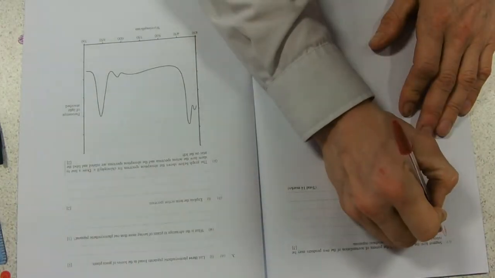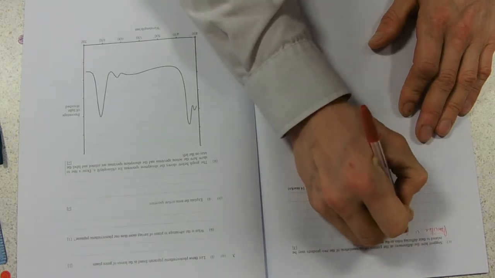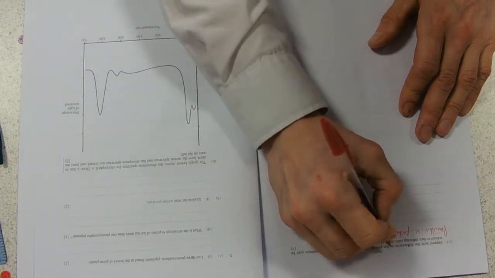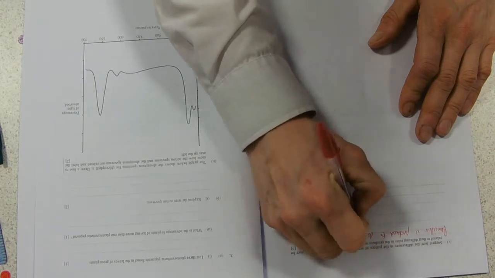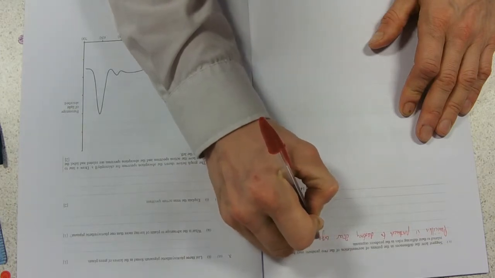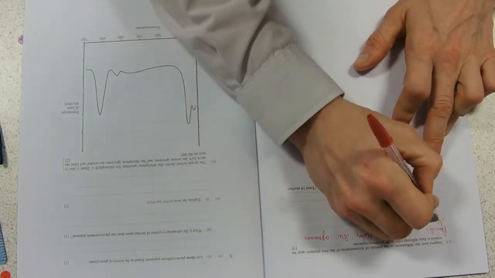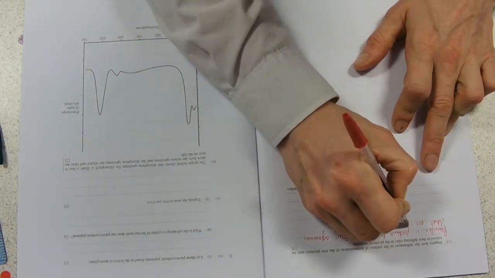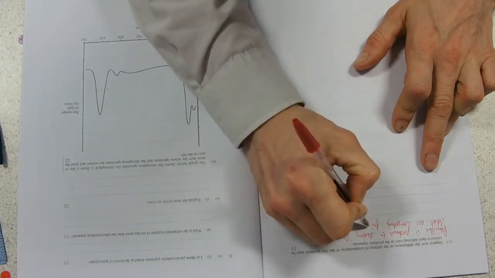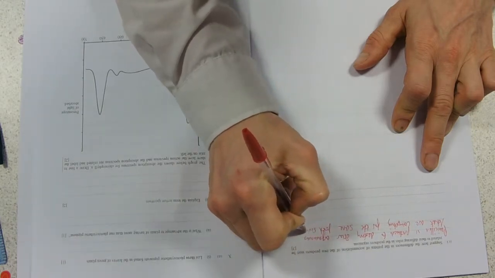We can say penicillin is produced to destroy other organisms that are competing for the same food source.